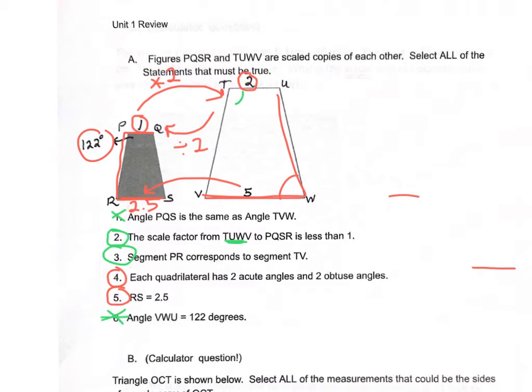If we had asked about this angle, then yes, we would have said that's also the same. Remember that angles don't scale, angles stay the same size from one scale copy to another. So that's question A.